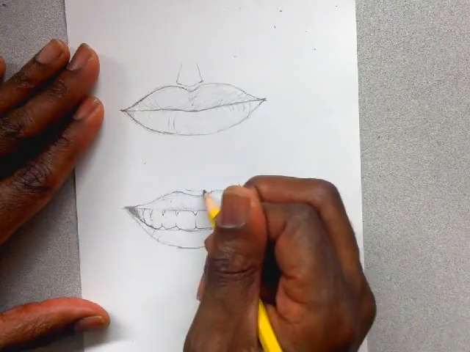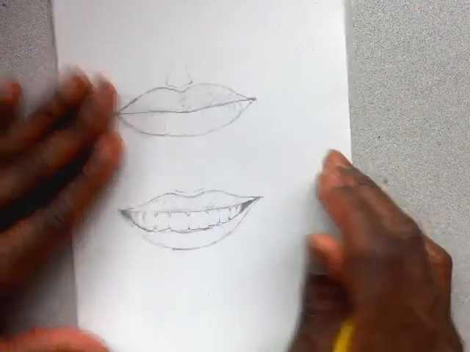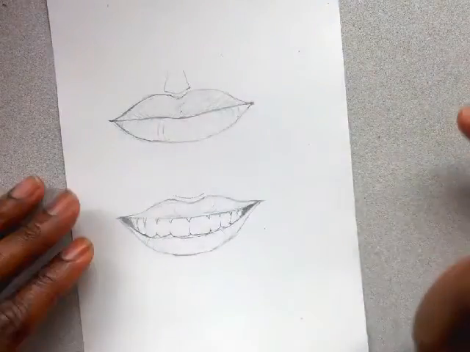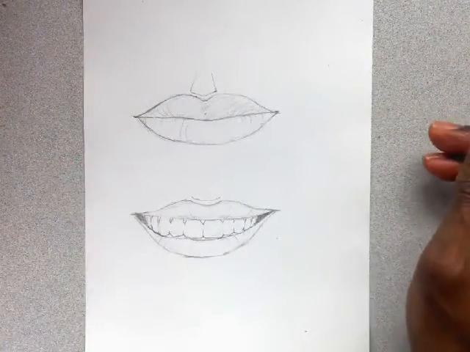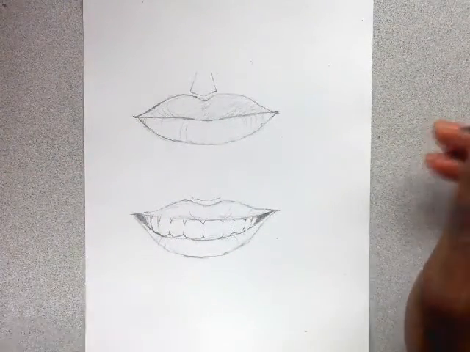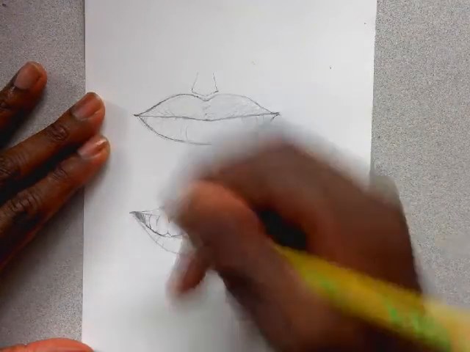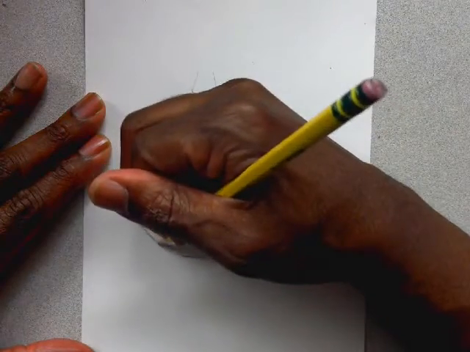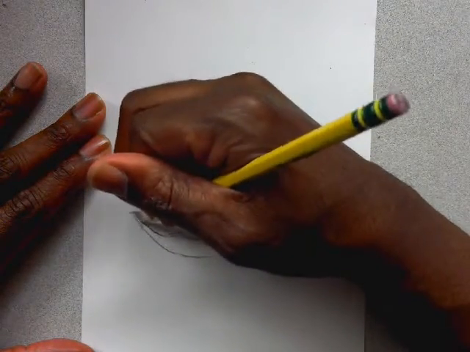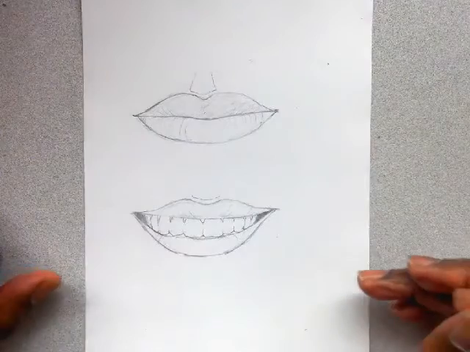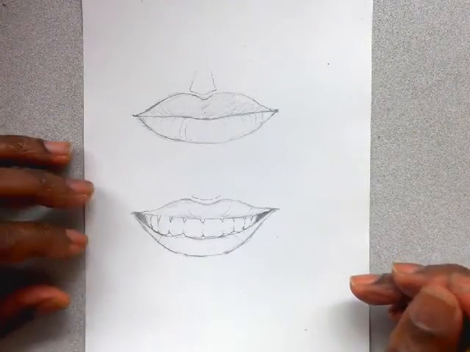Okay. And again, that's how we approach both closed mouth and open mouth, using shapes, lines, and then value. And then you can add color if you have it as well to this. So, all right. Why don't you give that a try? See what you can do.